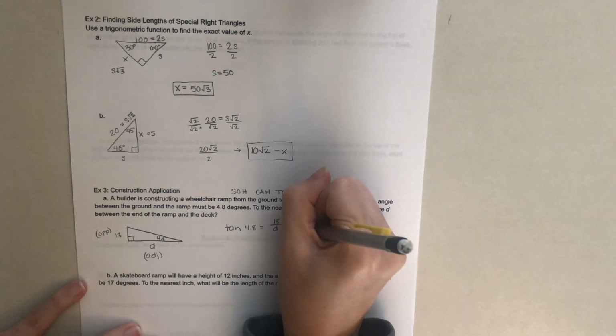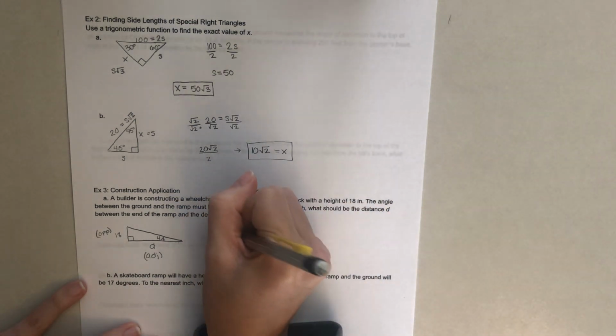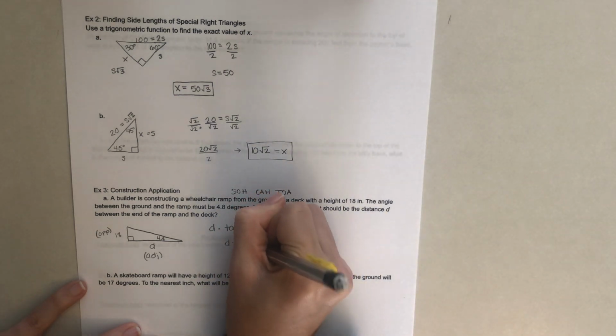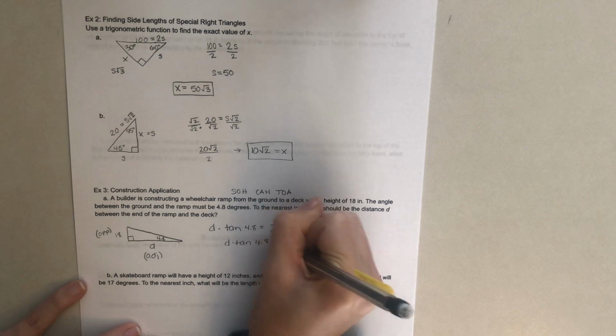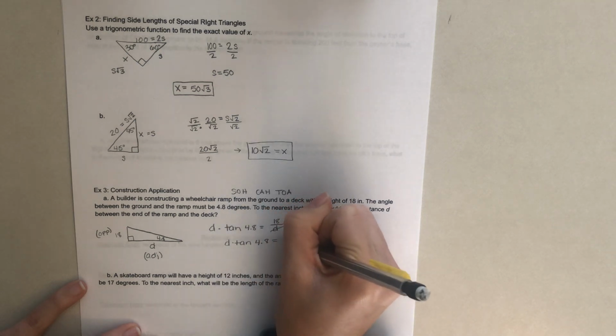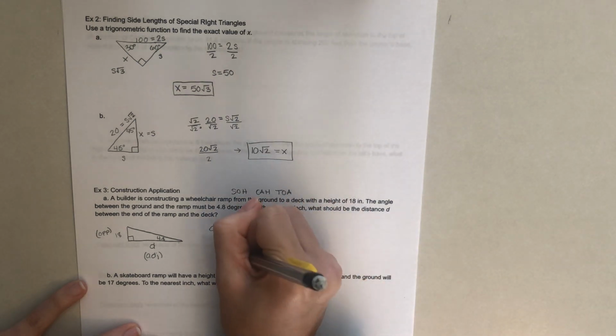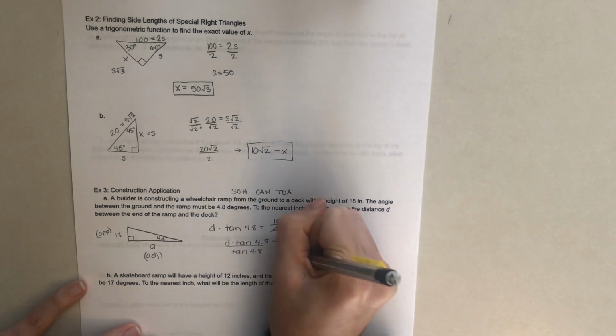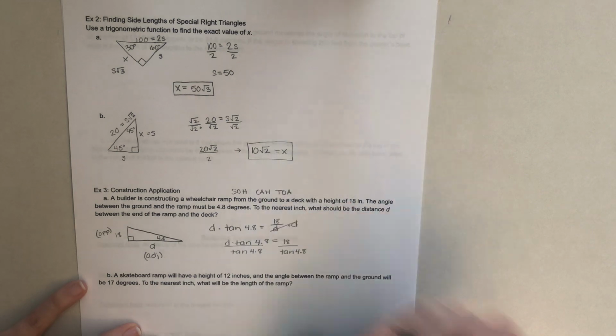So in order to get the d by itself, you're going to cancel those out. So I'd have d times tangent 4.8 equaling 18. Divide by tangent 4.8. Divide by tangent 4.8.